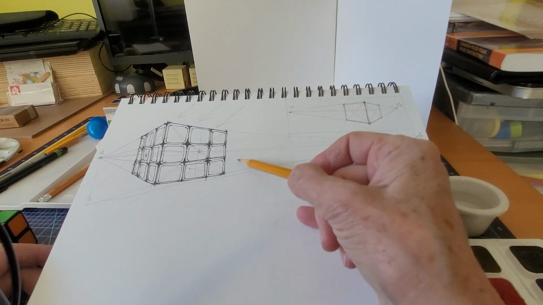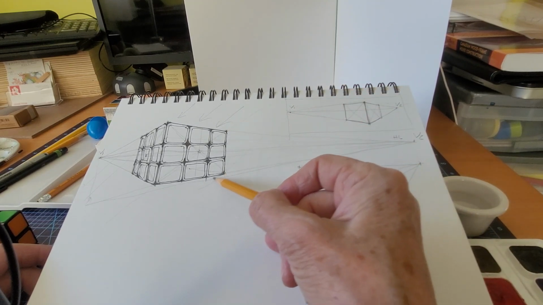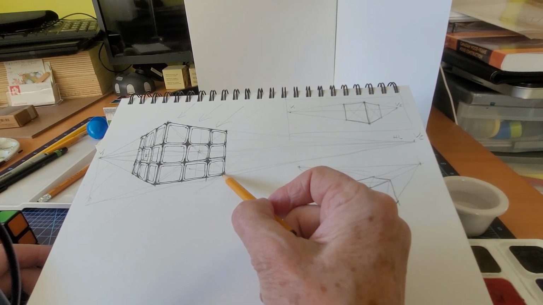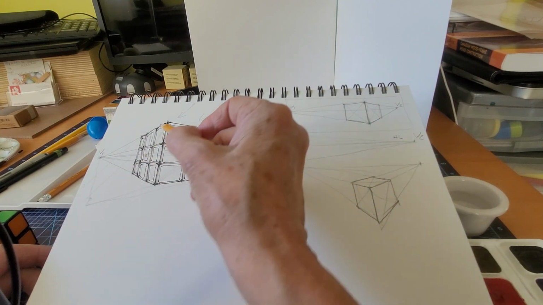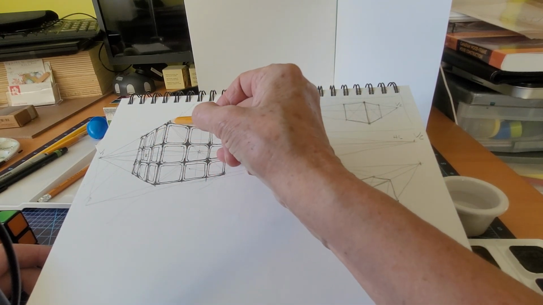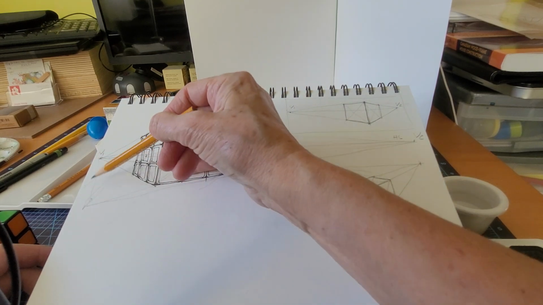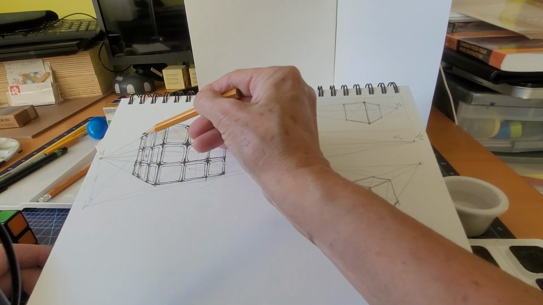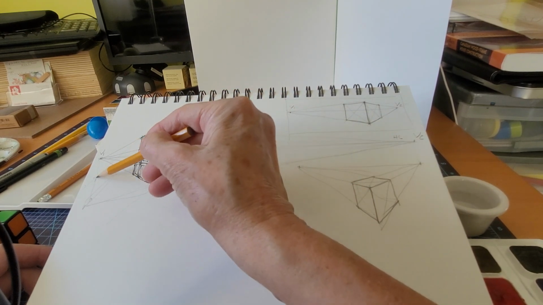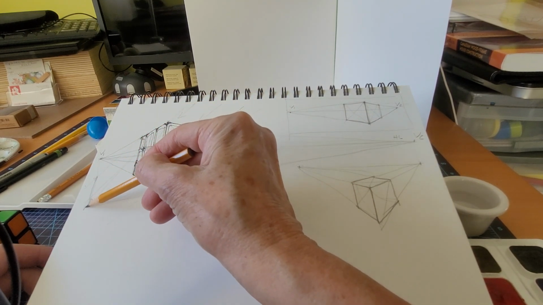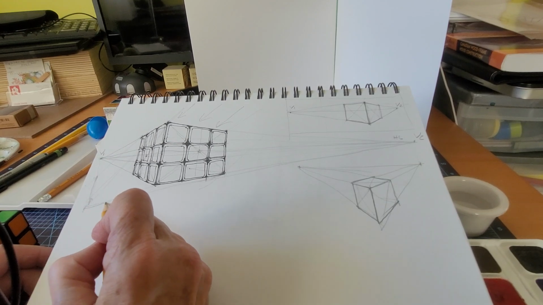So light goes here, light goes there, light goes everywhere, and from the point it goes to the perspective. This is the critical point where it goes through, and I can see that it goes to the perspective because the lines are parallel to the light, and it goes and makes my shadow here.